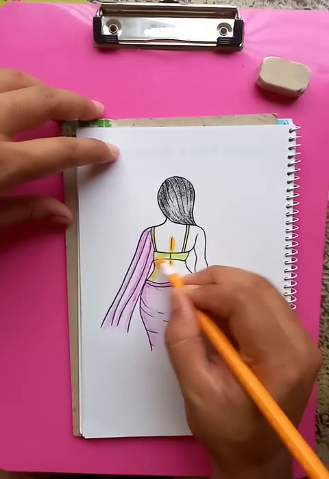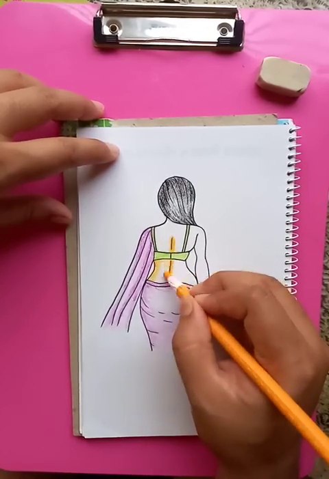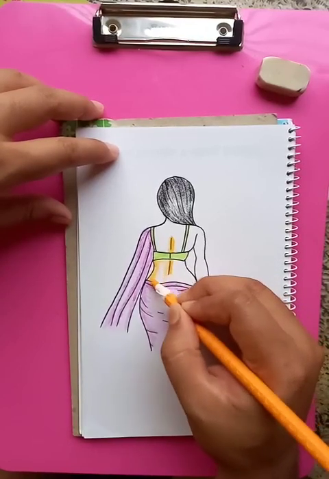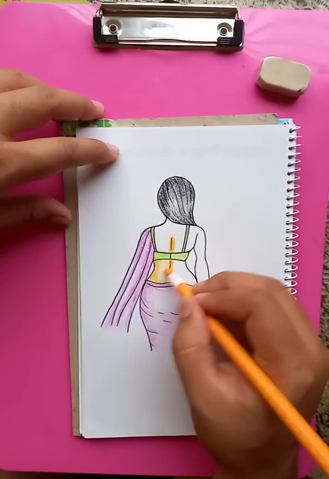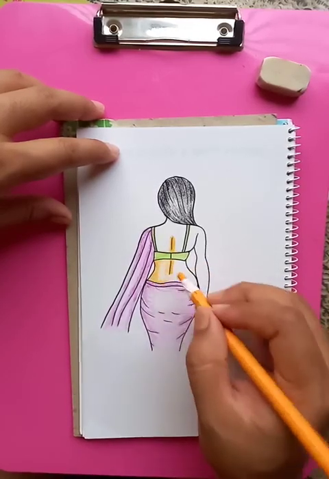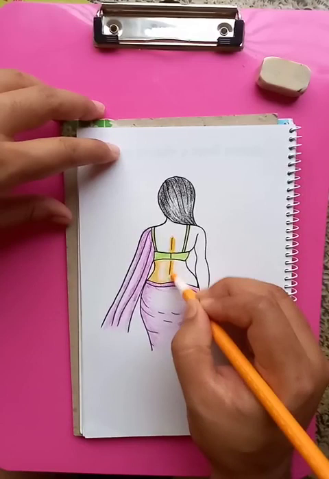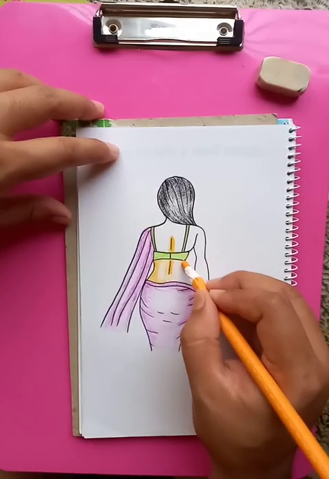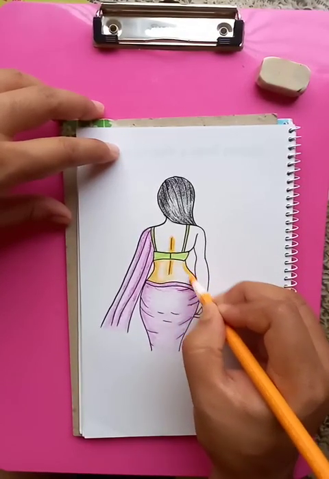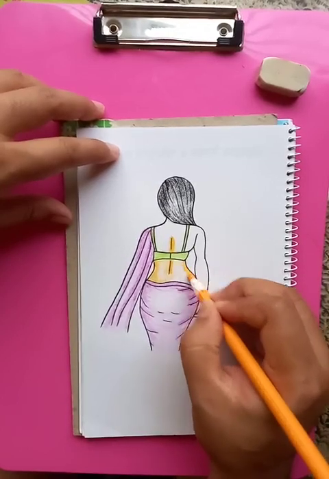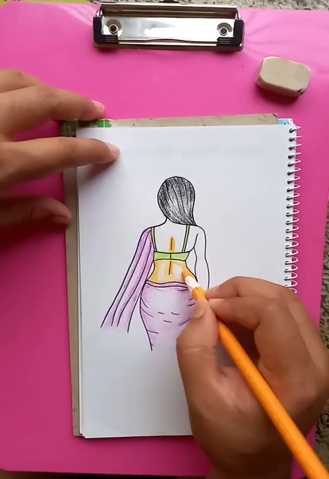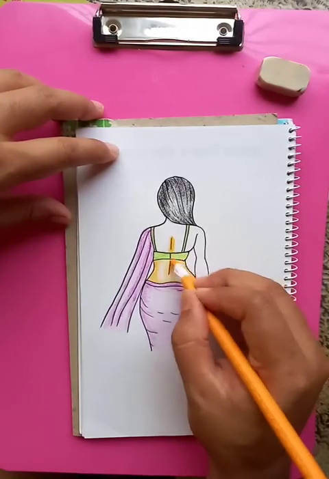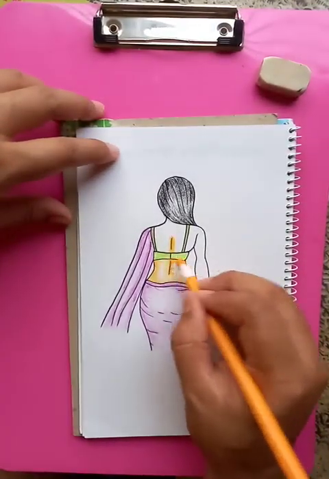All right, and shades becoming lighter as we progress to the middle. Okay, also the same thing you can see, we're putting the darker shades to the corners, and as we progress to the middle, then you can see the shades becoming lighter.